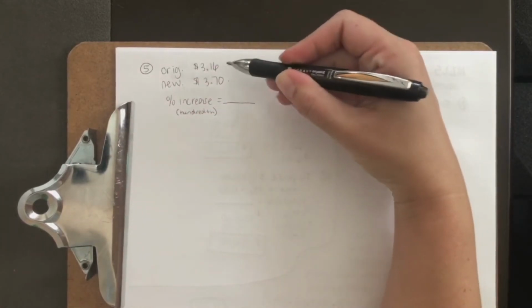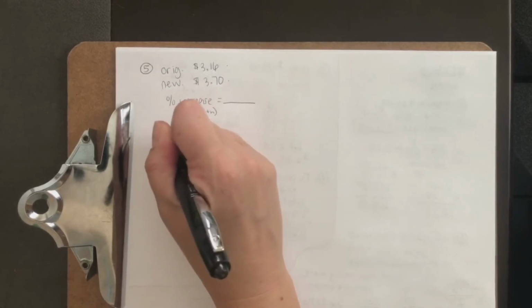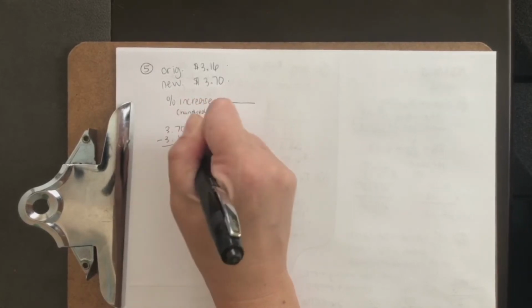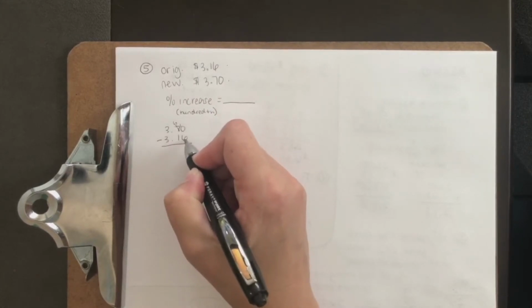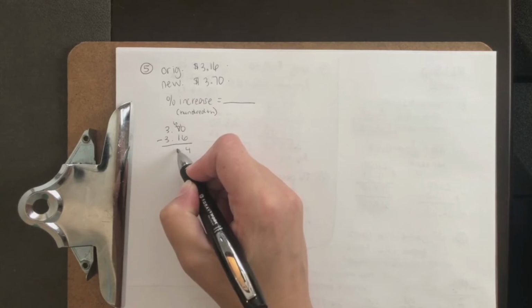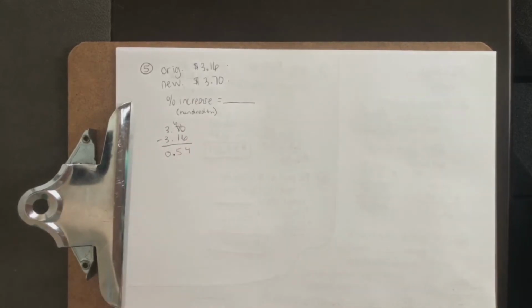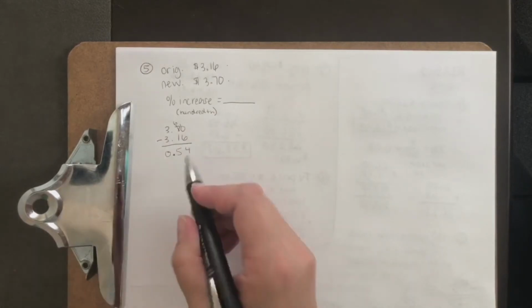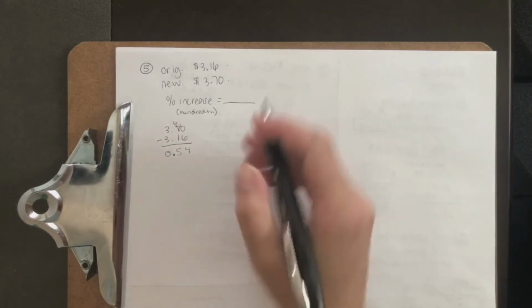Okay, so second price minus first price. So 370 minus 316. And we'll borrow. 10 minus 6 is 4. 6 minus 1 is 5. And 3 minus 3 is 0. So it went up by 54 cents. So now we're going to do 54 cents divided by the original.